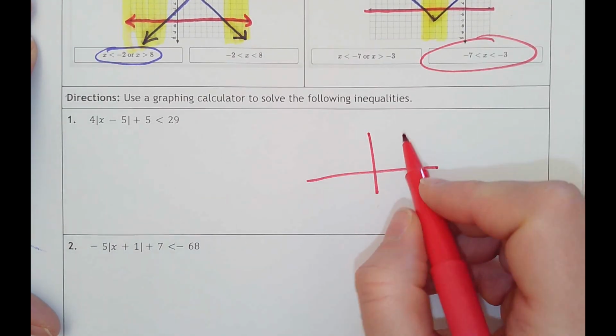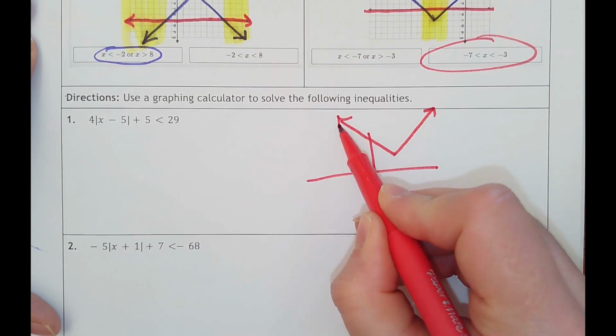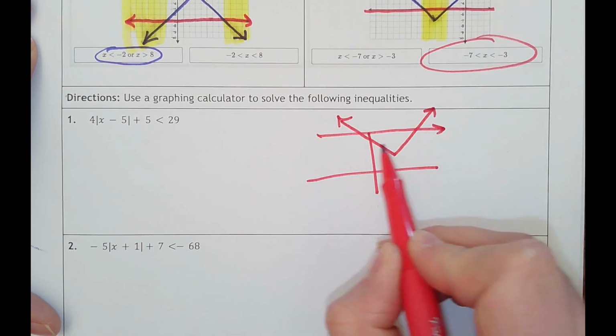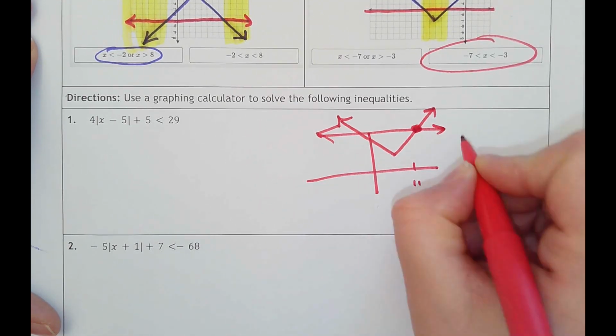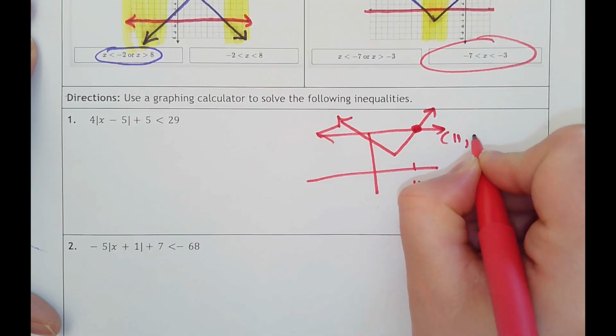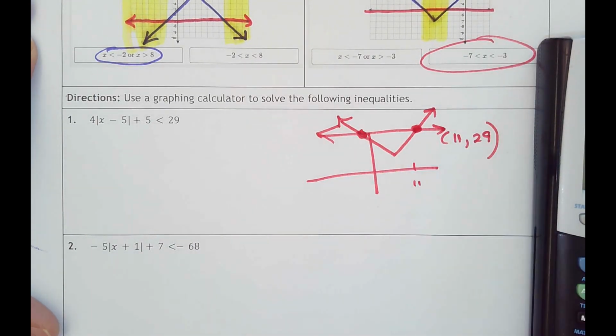And so again, I've got this doing this. I've got a line here. This point is 11, 29. Okay, I'm going to do it and find the other intersection point over here.